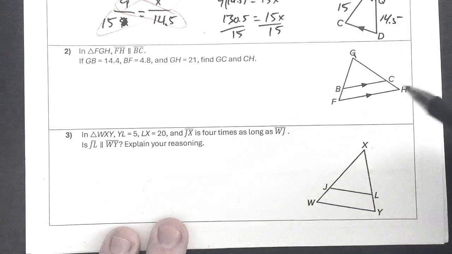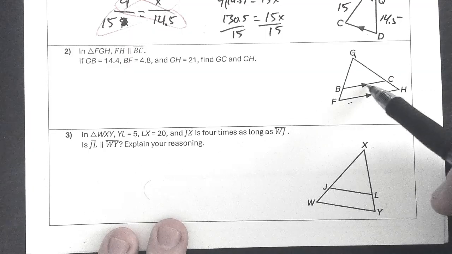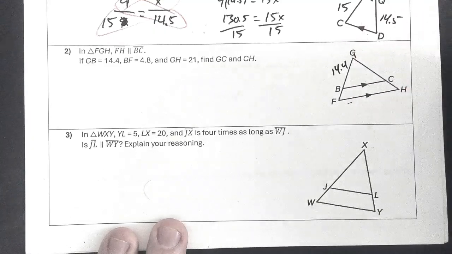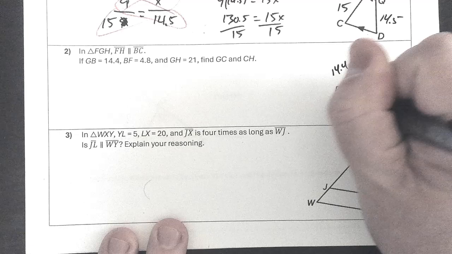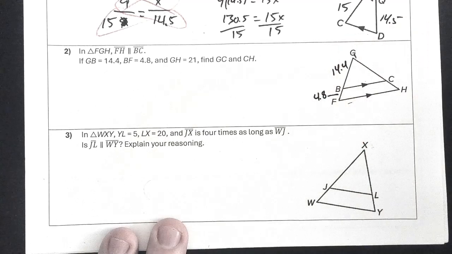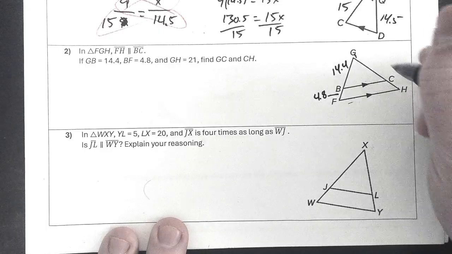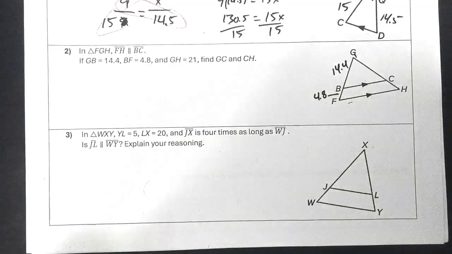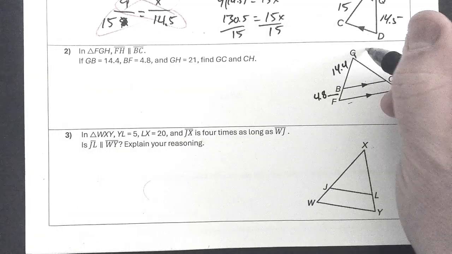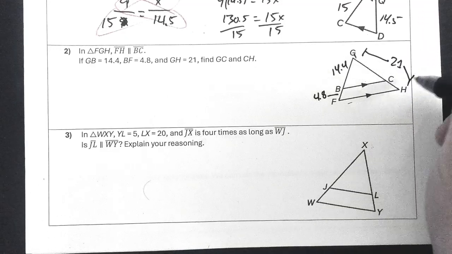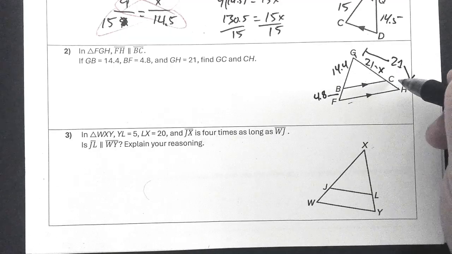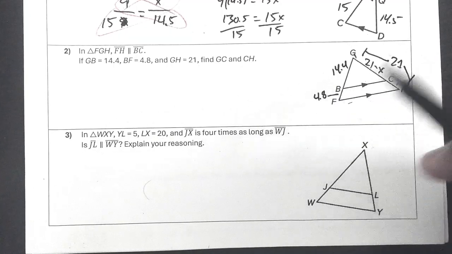In FGH, FH and BC are parallel. So GB, over here, is 14.4. BF, down here, is 4.8. On the other side, GH, the whole thing, is 21. Find GC and CH. So we know the whole thing is 21. So this one's going to be 21 minus X, and we'll make CH X. And then we'll cross multiply. So it'll be this over this, this over this.